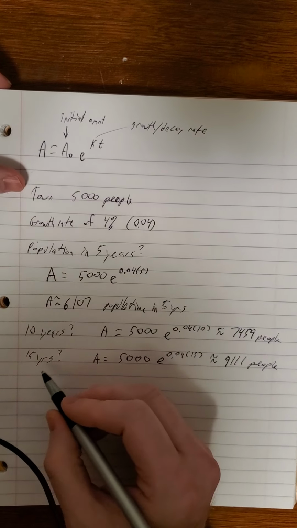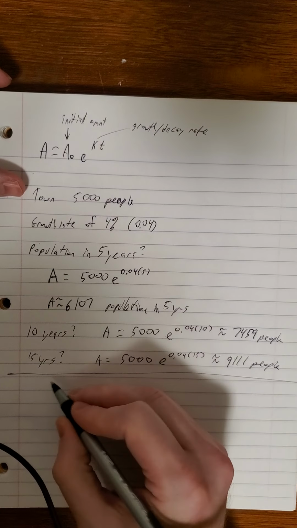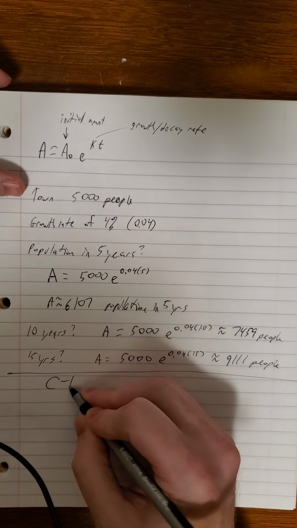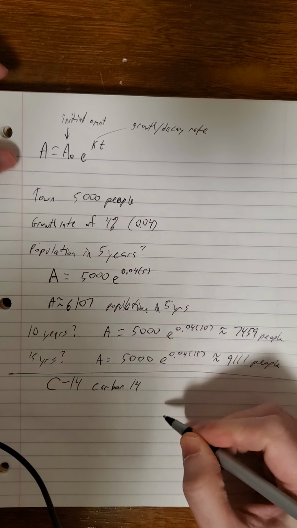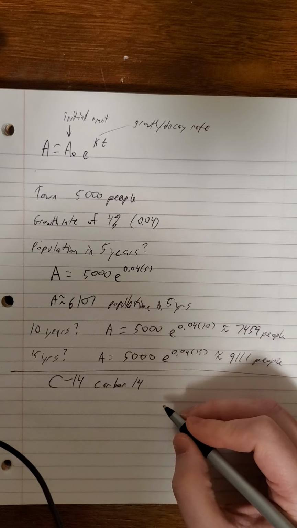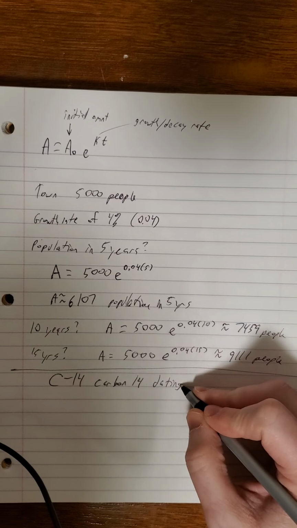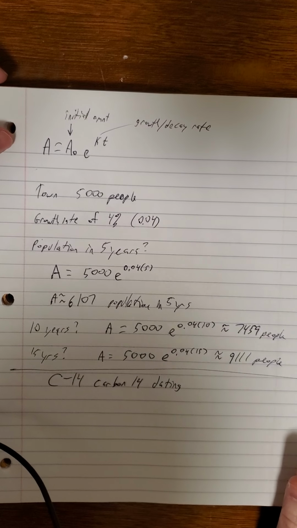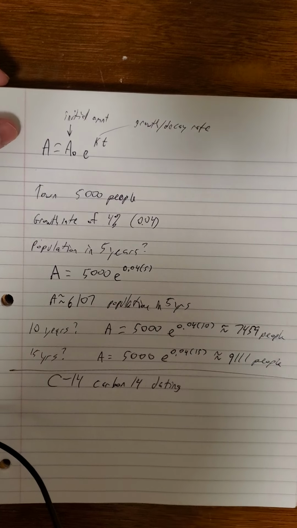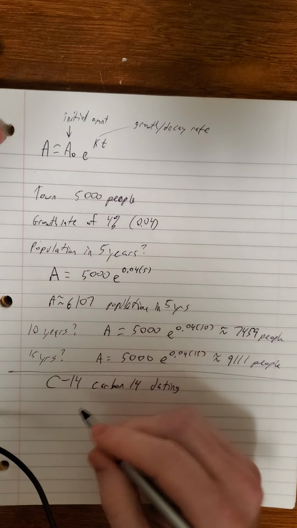Decay works in much the same way, except instead of a positive, it's negative. So carbon-14, carbon dating, you've likely heard of that. It decays at a steady, predictable rate. So it's used to sort of figure out the rough age of various objects.